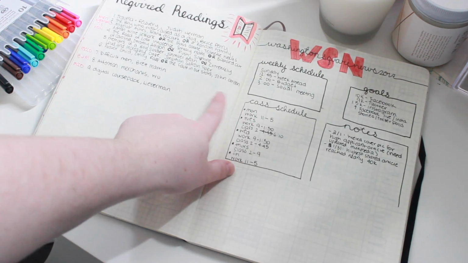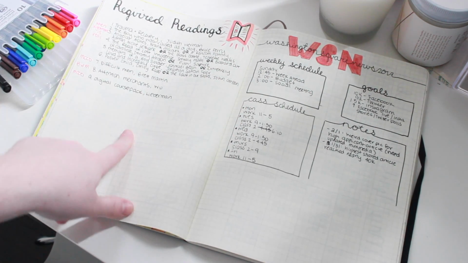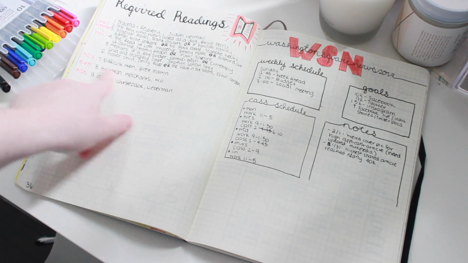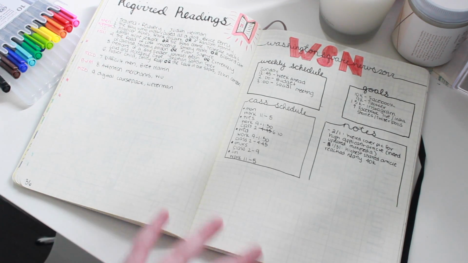The next two things that I have that are school related, this is when I wrote down my required readings. This book turned out so ugly, but I just wrote down all my required readings that I needed to get, so that way I made sure I had everything, and then by the end of the semester I can check to make sure that I did everything before my finals.